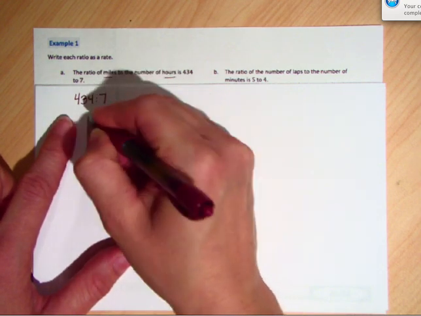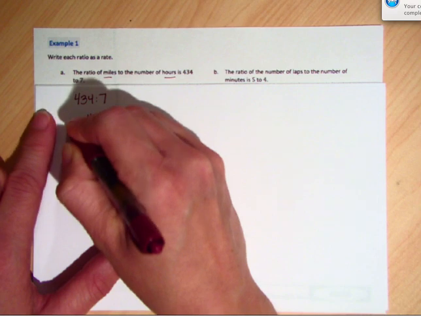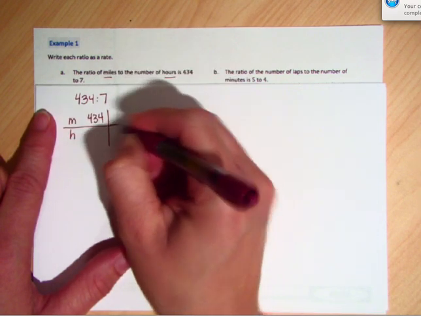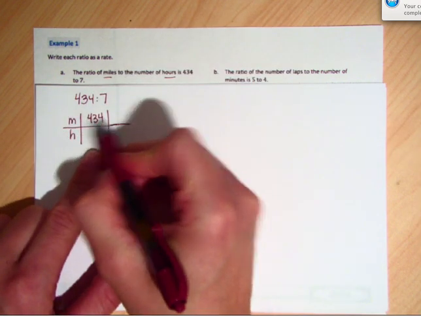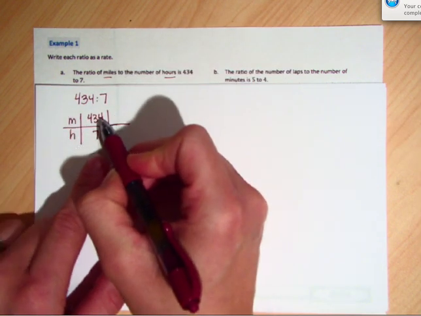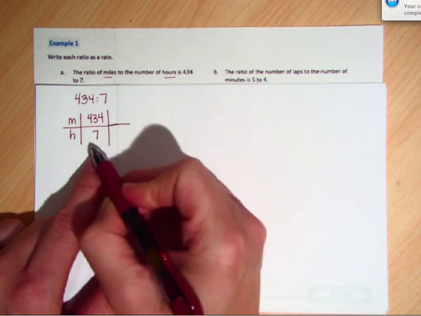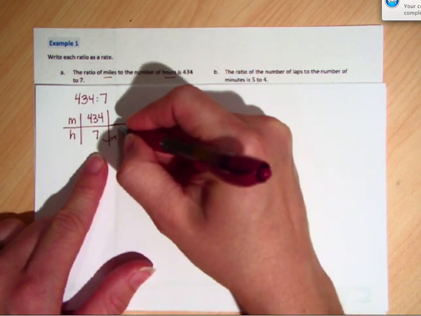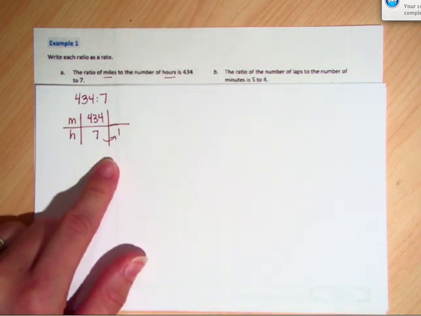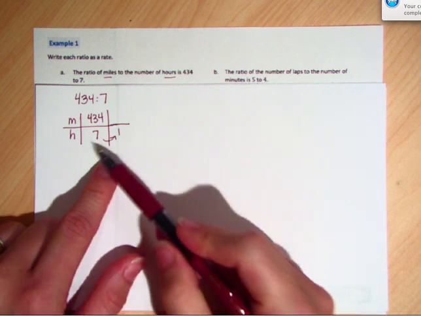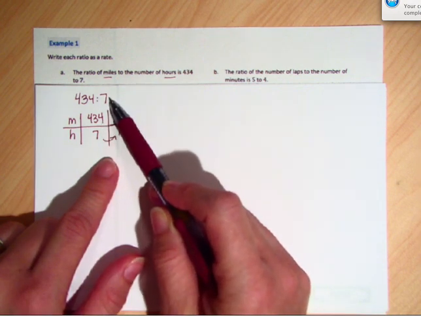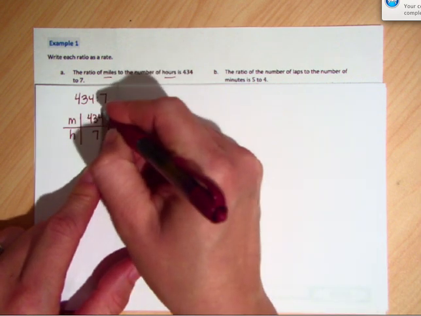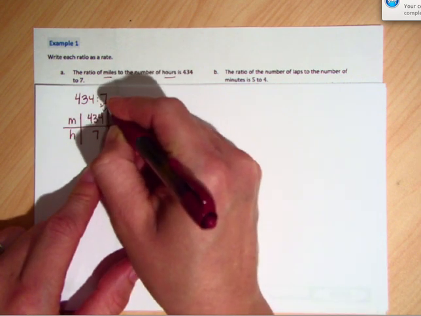If we put 434, we'll do miles on top and hours on bottom. I'm just shorthanding here today, just to make it quick. 434 miles in 7 hours. I want to know how many miles can we go in 1 hour, because we want it to be a unit rate. So we're going to go to 1. To get from 7 to 1, we're going to divide by 7. So we're going to do the same thing on the top.